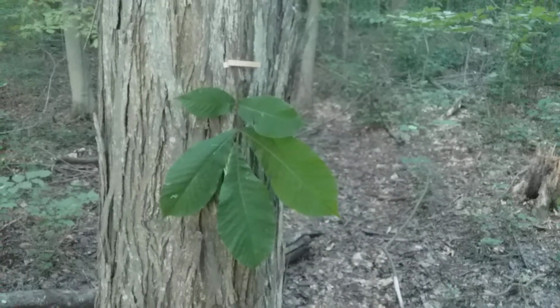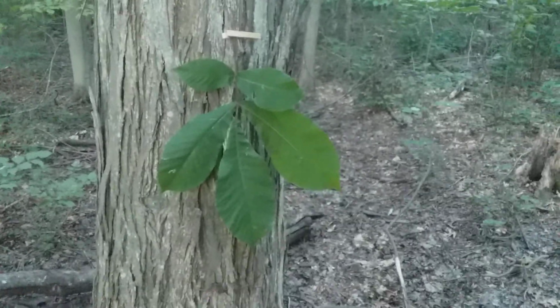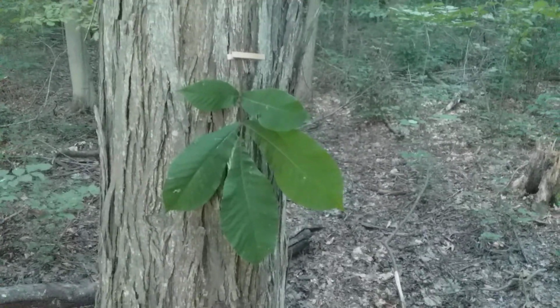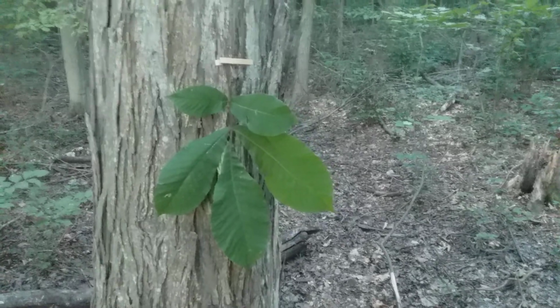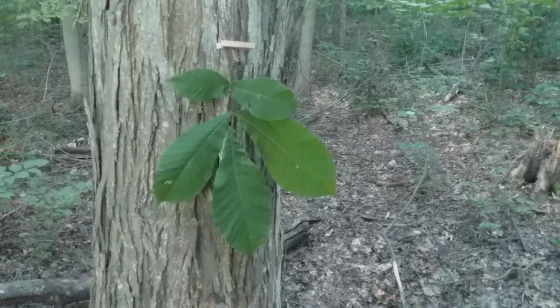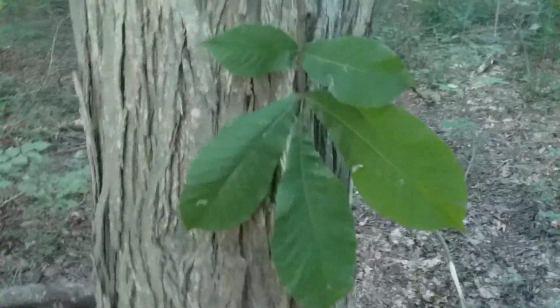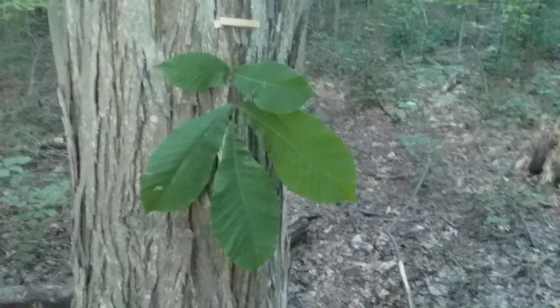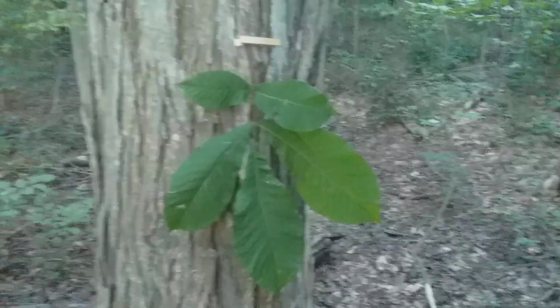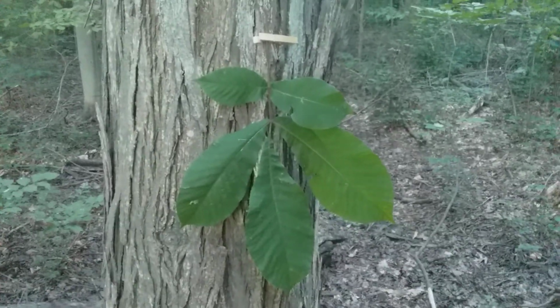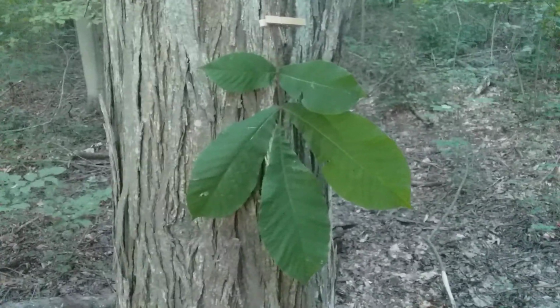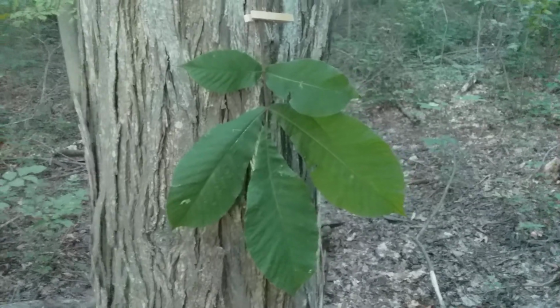And the way you can identify this hickory from some of the others is it has 5 leaflets on the leaf. Many of the other varieties of hickory have 7 or 9 leaflets on their leaves. One that also has 5 leaflets is called the Pignut Hickory. I don't see any growing here, but I have found it in other parks, and I will compare the two in the future. But for now, this is the Shagbark Hickory.